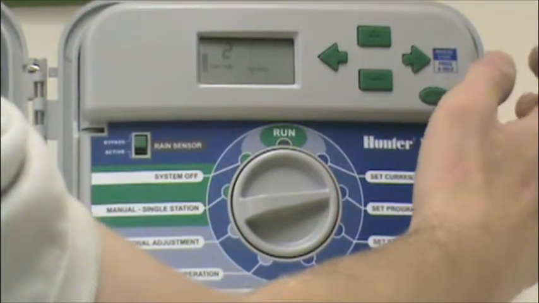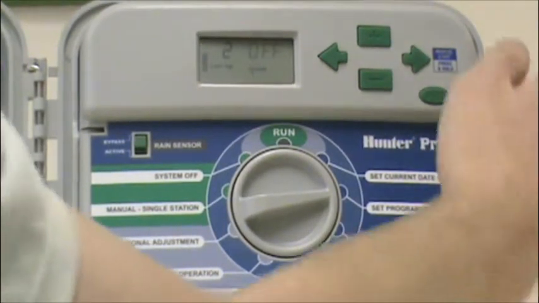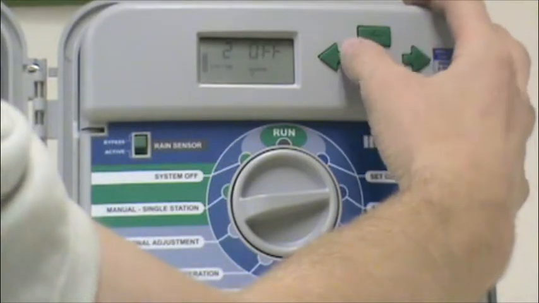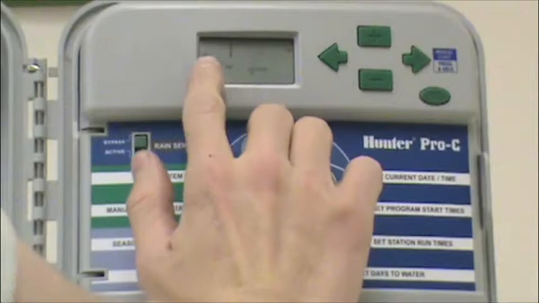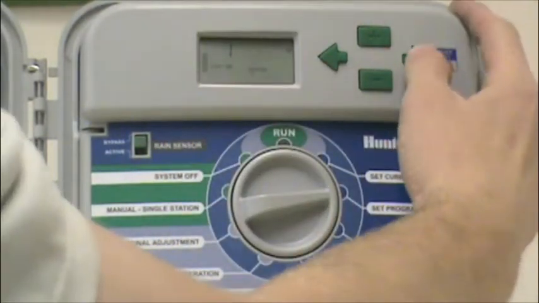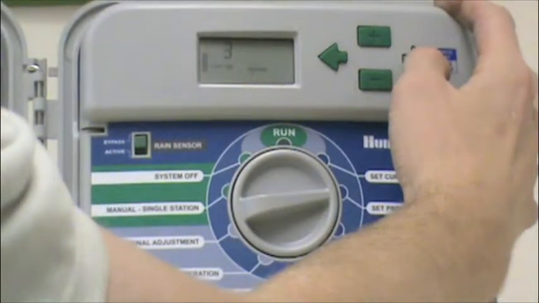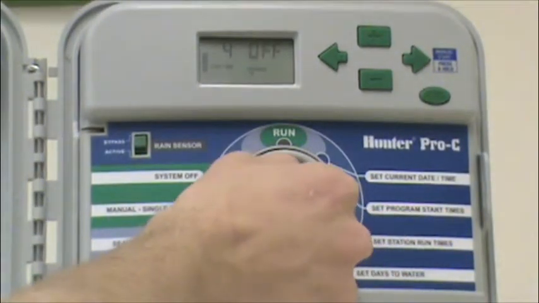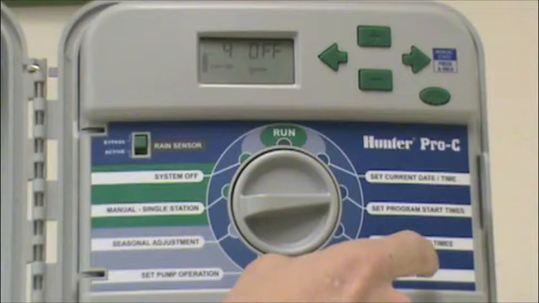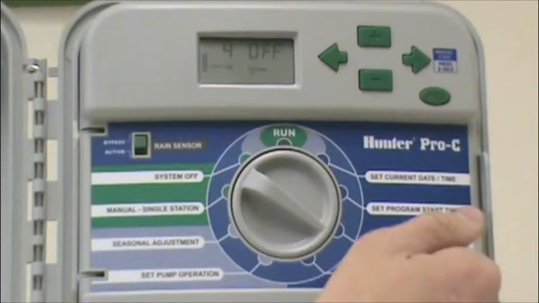Program B, when do I want my drip station to come on? I'm going to want it to come on at 5 a.m., which I've got it set to. So start time 1 is at 5 a.m. and I don't want it to come on any other time. So all the other start times are off. Let's go to the station run times now, where I'll actually place these stations onto that program.